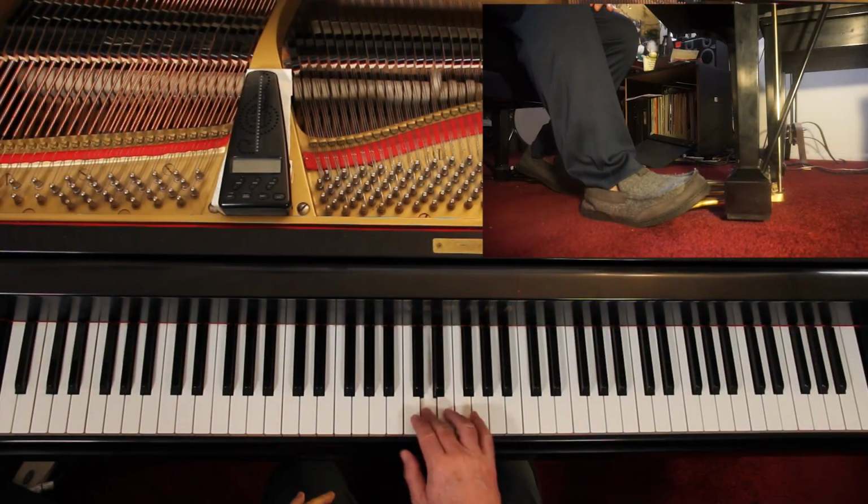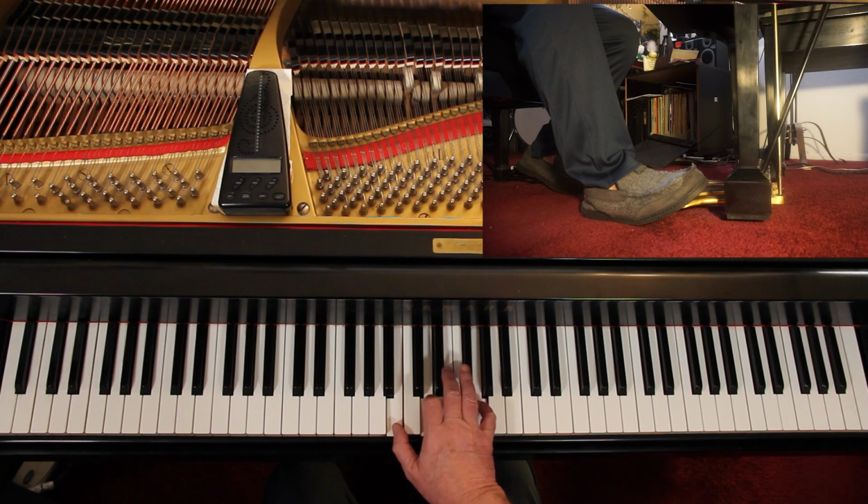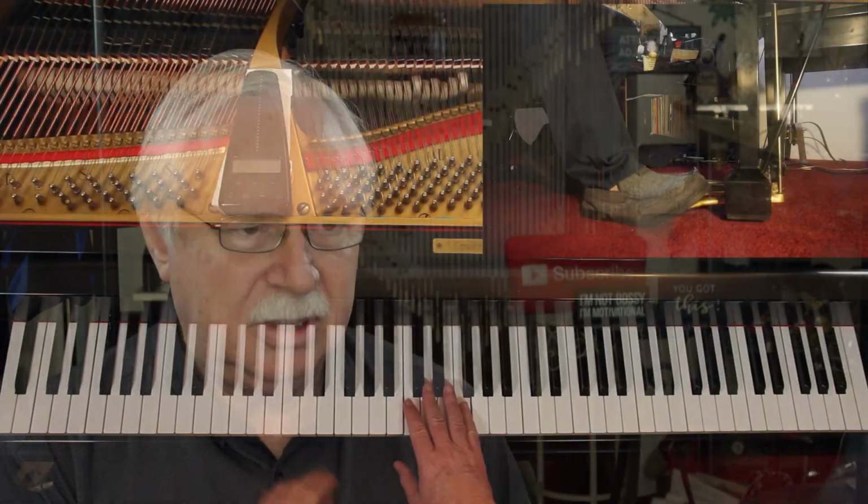Got to be careful here because when you add the pedal, you add the overtones, everything tends to get a little louder. It seems a little louder, whether it is or not. So we can come down a little bit on the dynamics because of the pedal. So even when I add all the tremolo and everything going on, you might want to come down a little bit.